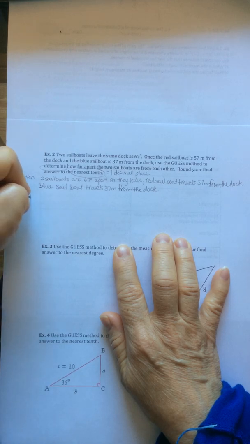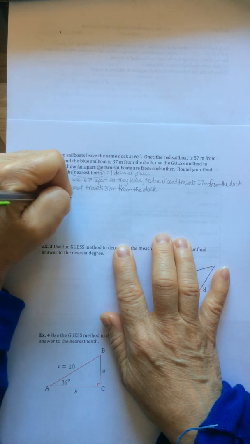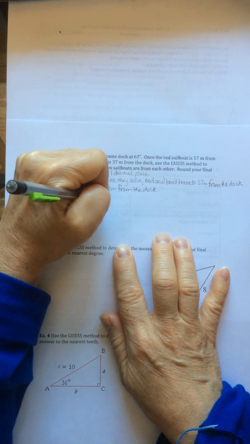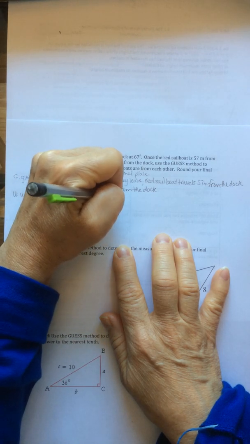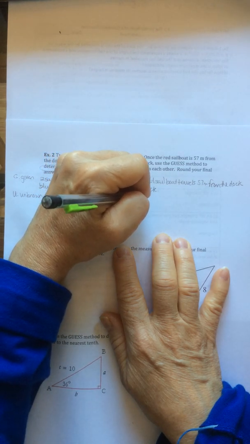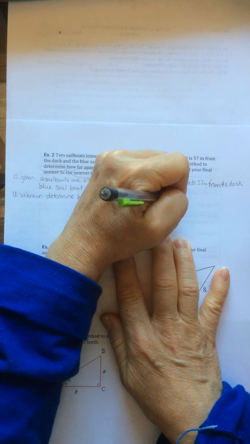U is the unknown. Determine how far apart the sailboats are from each other.